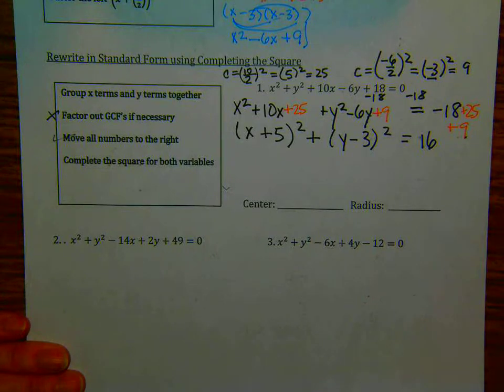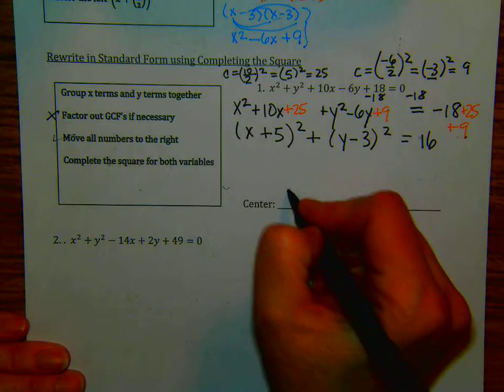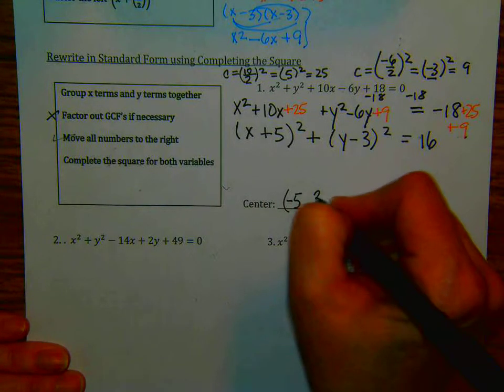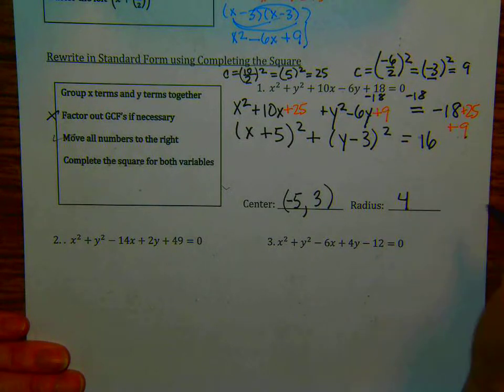And what do I have here? The standard form for a circle. And what is my center? Well, it's h, which is negative 5, and k, which is 3, and a radius of the square root of 16, which is 4. Okay?